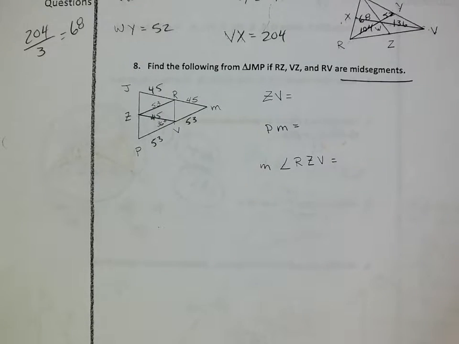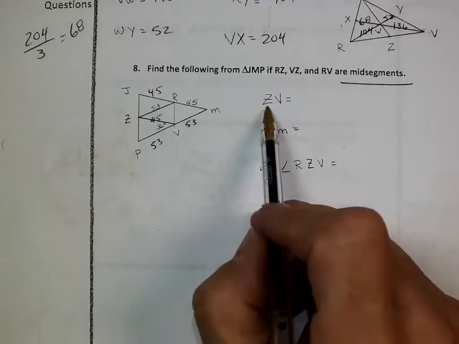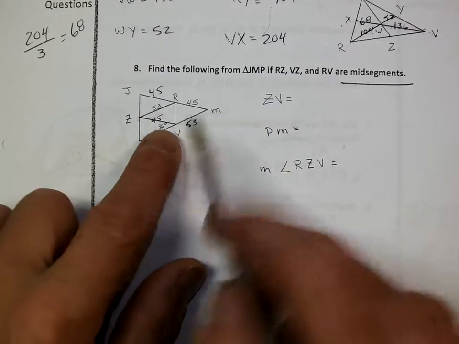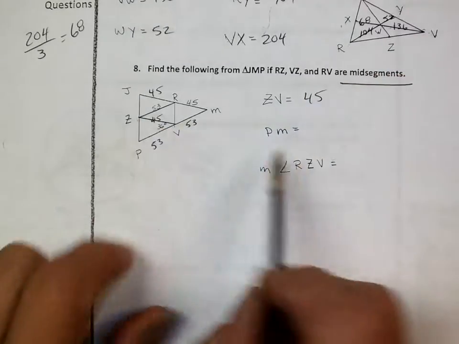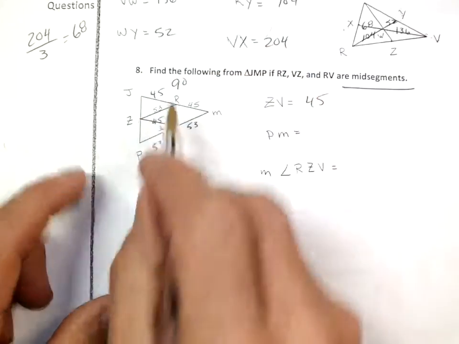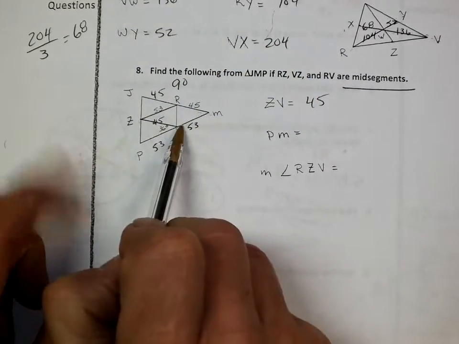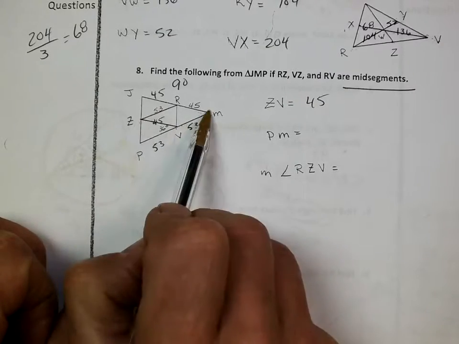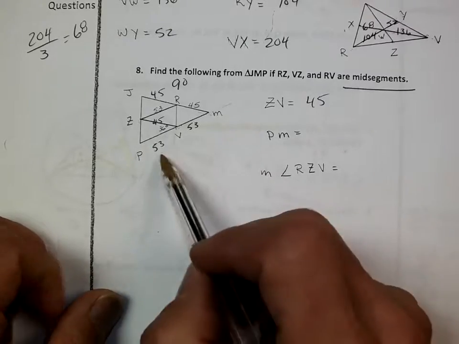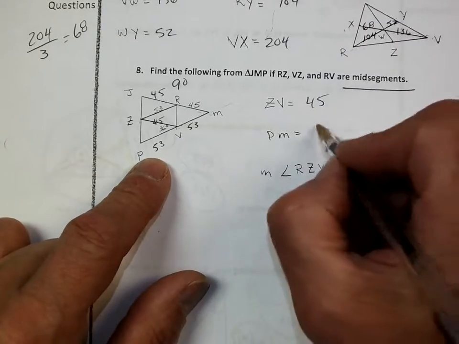So, let's do this, okay? ZV is 45. Do you see how I got the 45? This whole thing's 90, and that's half of that, okay? PM, well, that's 53, 53, right? That's 106, right?